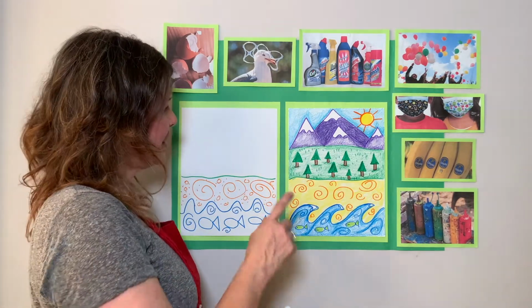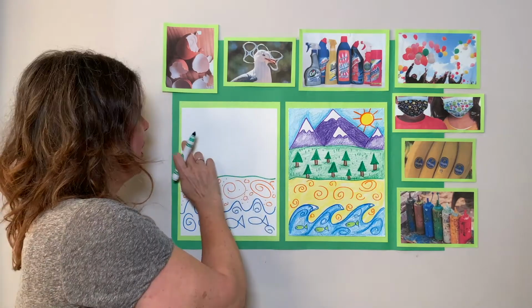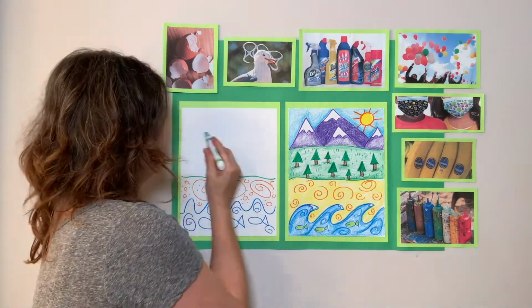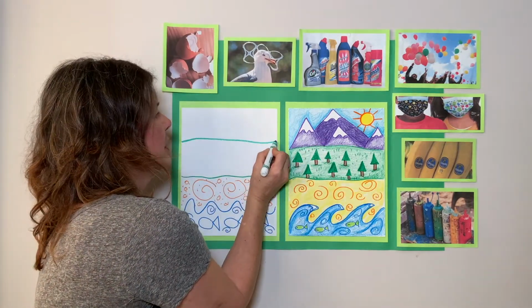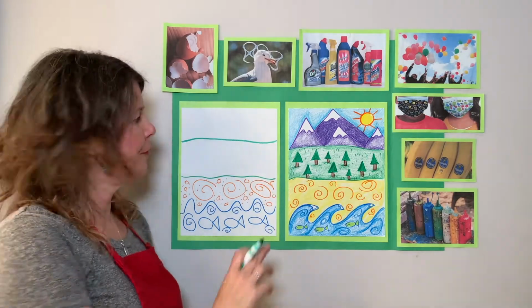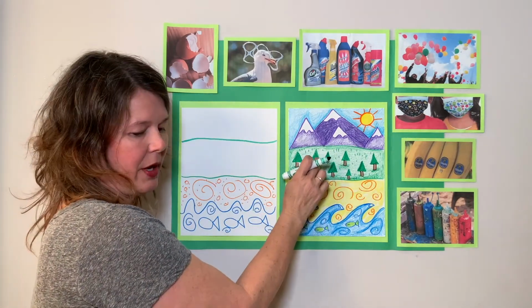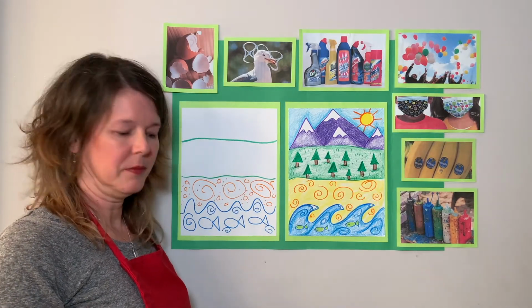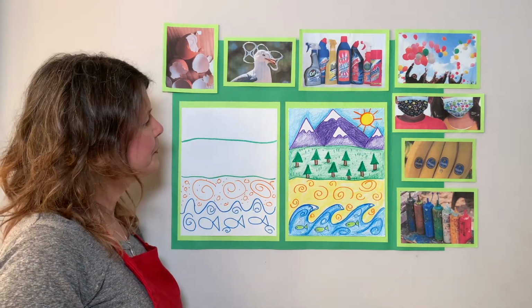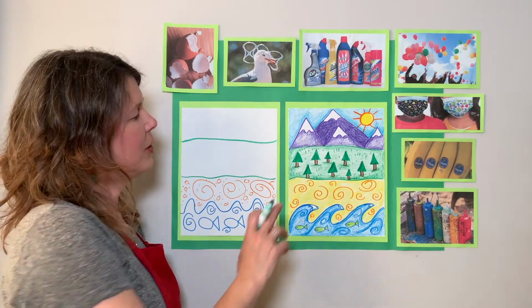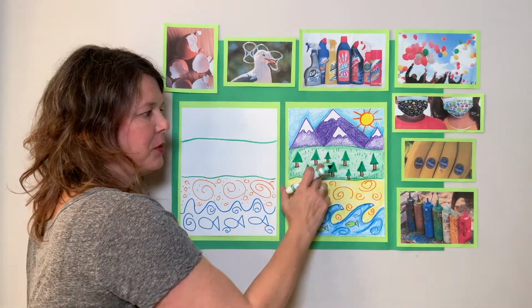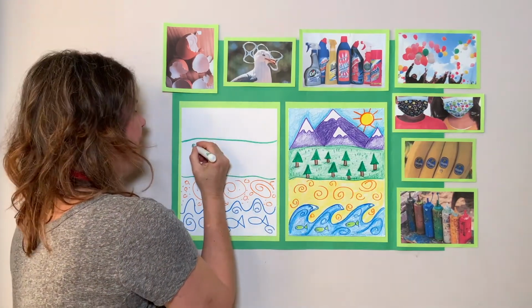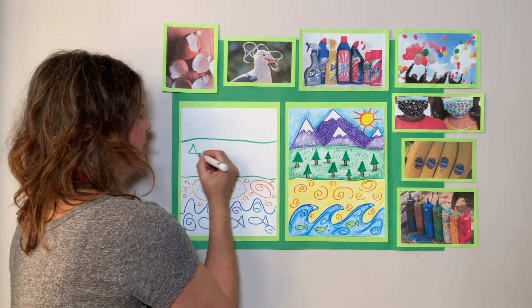Okay, let's go ahead with our green. And we're going to put this line, look, across. This is going to be our forest up here, okay? It's going to be our forest. Go ahead and put that line. And all I did was draw some little evergreen trees, right? Little triangles.